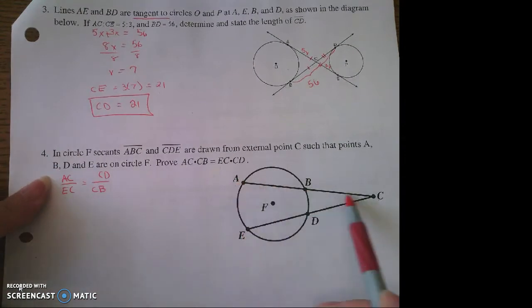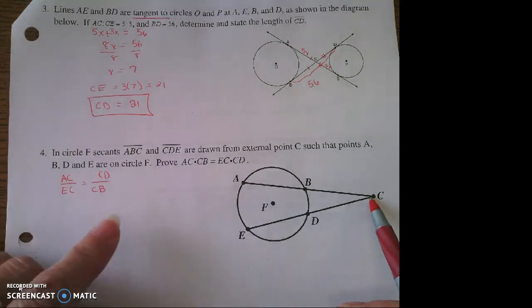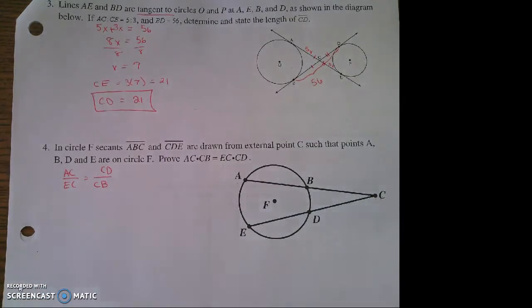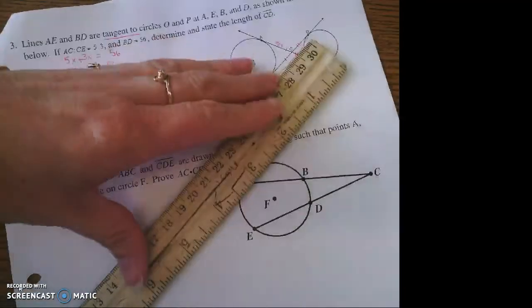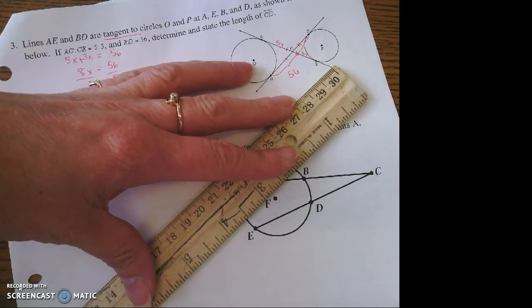So if you look at this, AC, EC, and CD, CB. So we could say that there are two similar triangles here. So the way to do this one, to prove this, is we are going to connect line segment BE, lost my pencil.